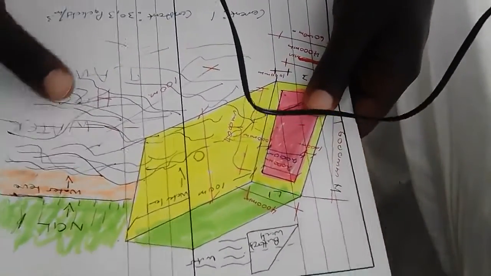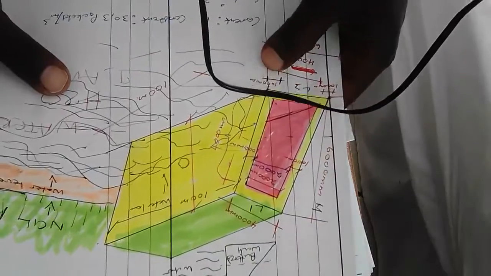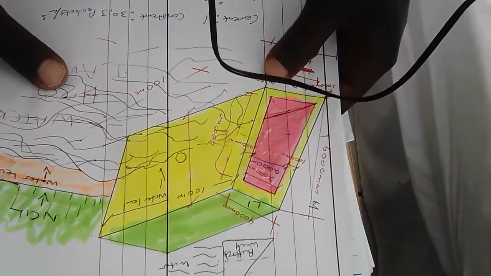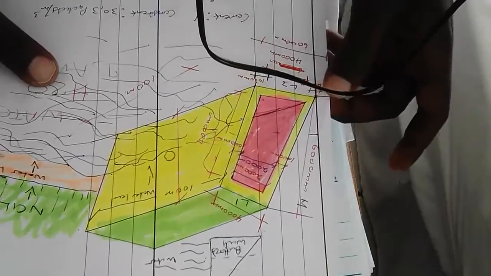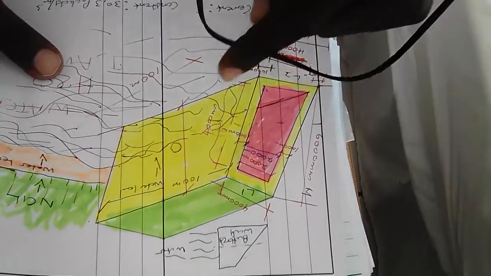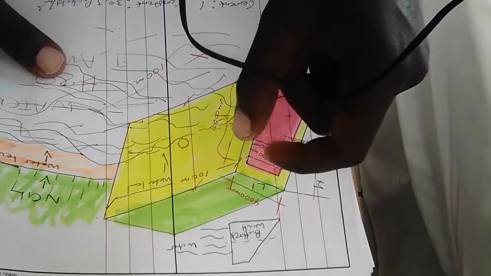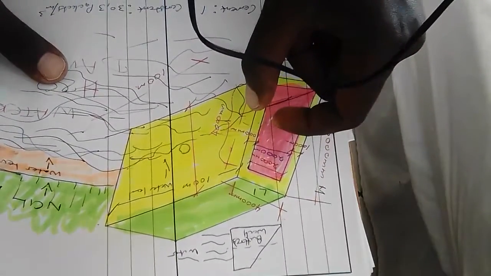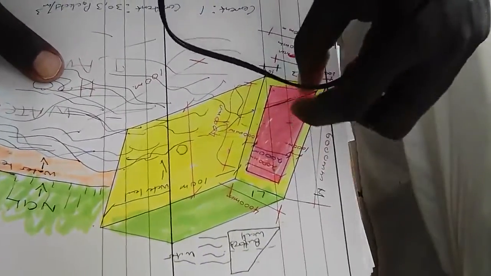The wall will be 100 meters long. And from your external dimensions, it will be 6 meters at the bottom. And then at the top here, it will be 4 meters. Your thickness of your walls is 1 meter each. Each thickness is 1 meter.